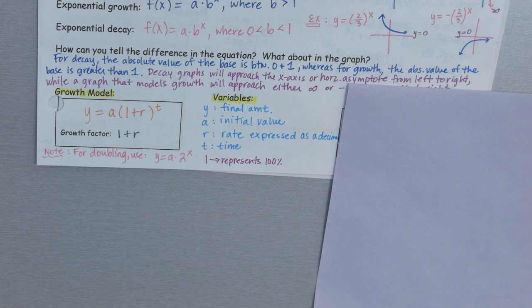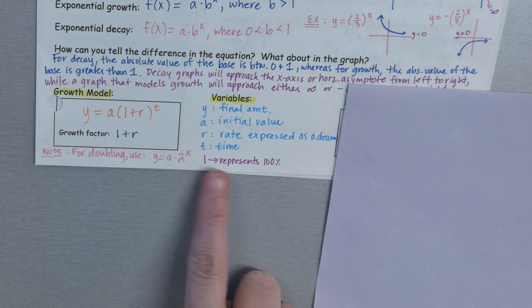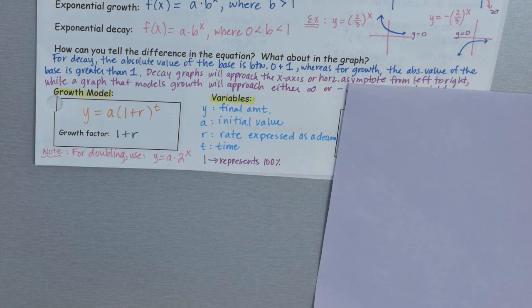Do you guys feel like you're comfortable turning those into a decimal? The percent? Really, it's just you divide by 100. When you divide by 100, what do you do to the decimal? Yeah, you move it 2 times to the left. And then t is time. This 1 here represents 100%. So the 1 represents 100%, so you're going above what you already have.